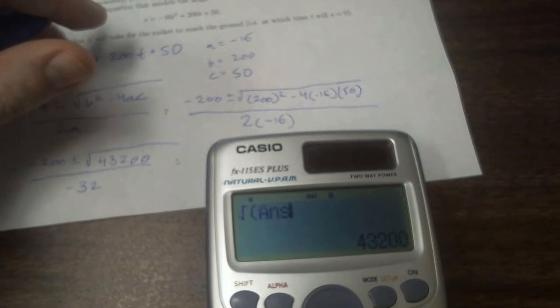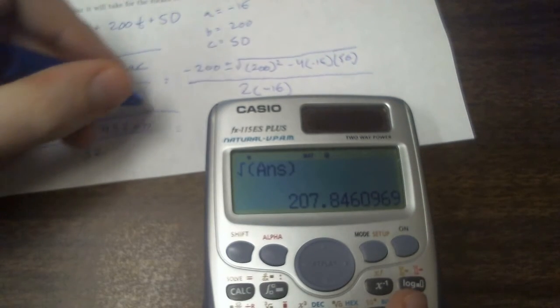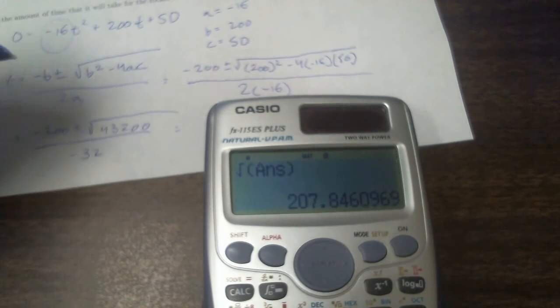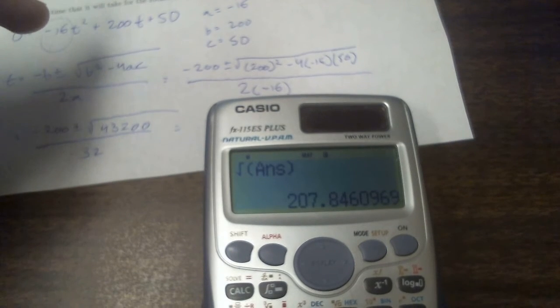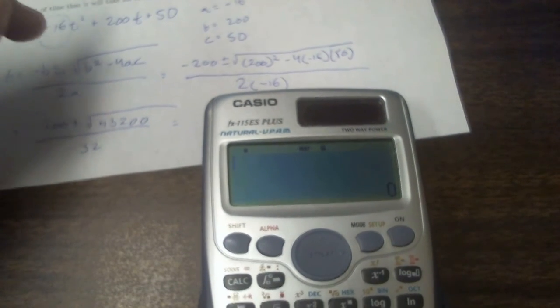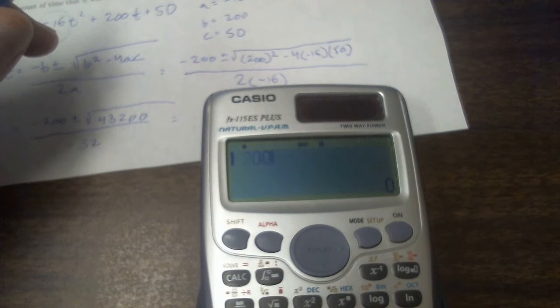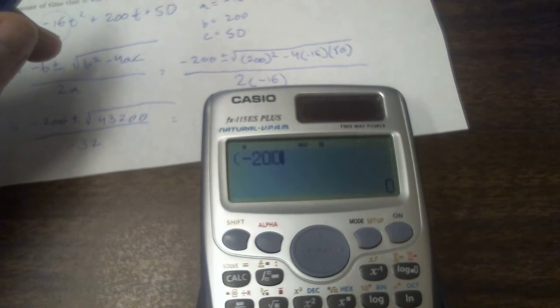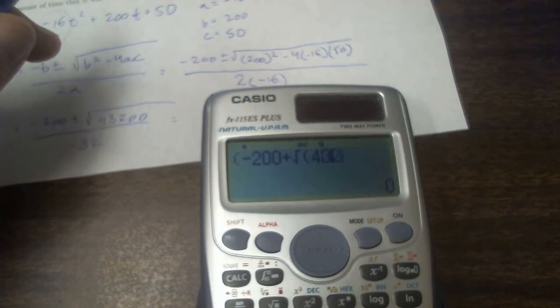Then we take the square root of that, and the square root is 207.84609. All right, and we want all this in the numerator. So we have negative 200 plus the square root of 43,200 divided by negative 32.